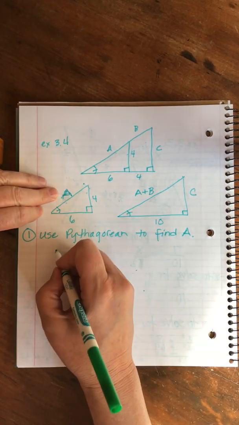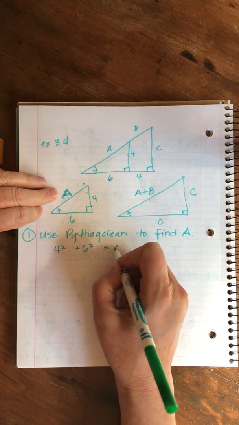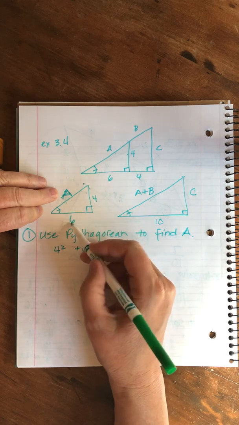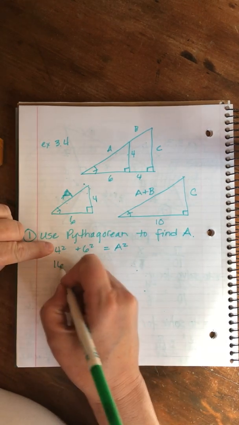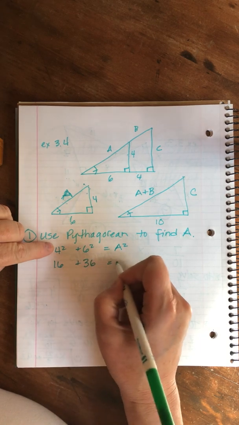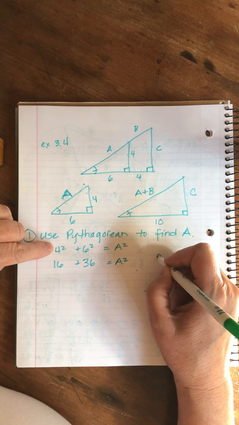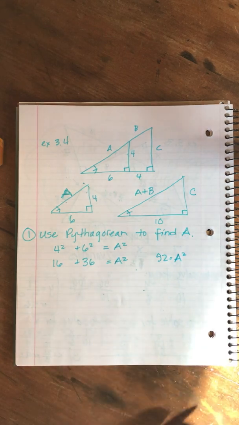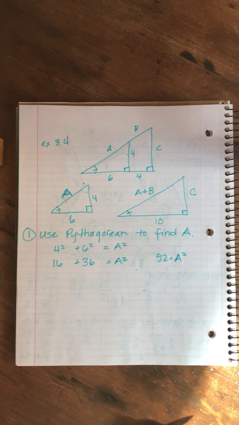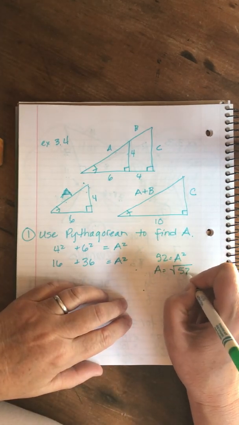So A is the hypotenuse, so we can say that 4 squared plus 6 squared equals A squared. Right? Those are the 2 legs. It doesn't matter which order they're in. So this is 16 plus 36 equals A squared. And that is what, 52? Equals A squared. And that means A equals the square root of 52.